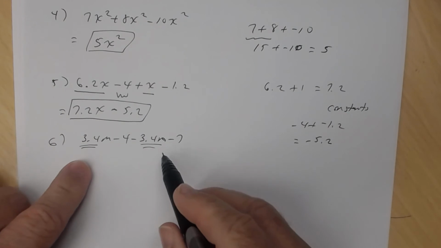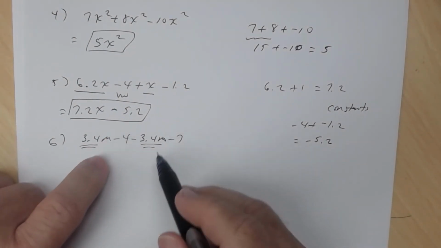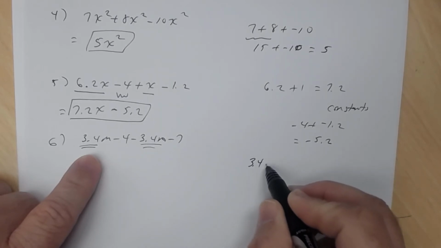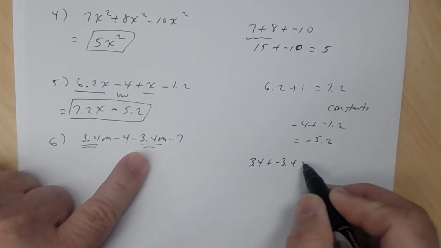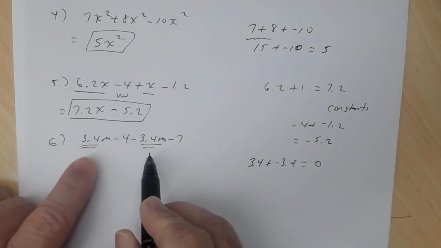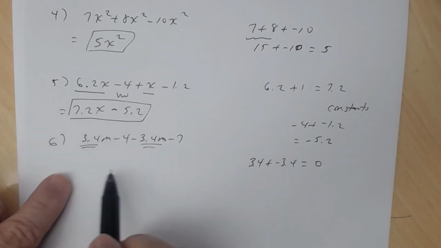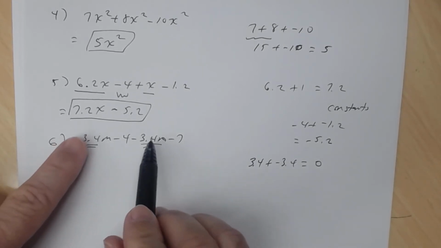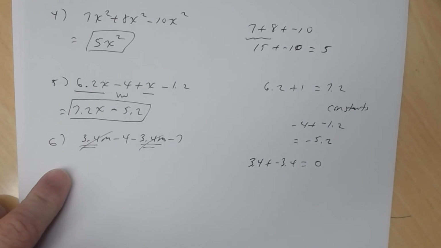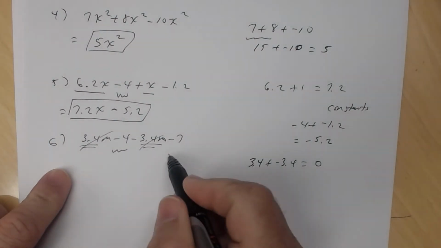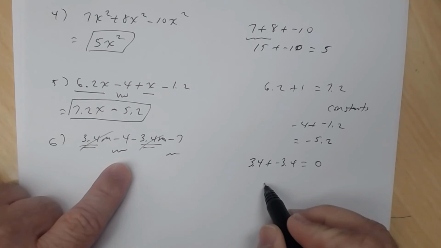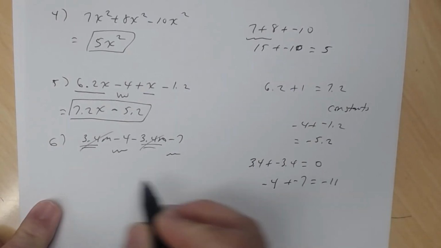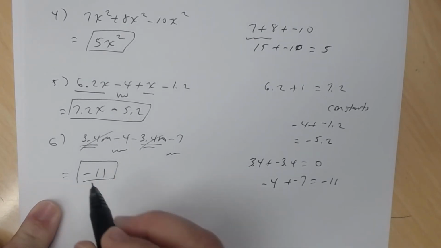And so I can combine those because they both have the variable m and they're both being raised to the same power. So when I add the coefficients, I get 3.4 plus a -3.4, which gives me 0. So those two terms when added up give me 0. So in the answer, I'm not going to have a term with the variable m in it because those combine to give me 0. So the constants are the only thing I'm going to end up with. When I combine the constants, I get -4 plus a -7, which is -11. So the answer here is just -11. That's all I get there.